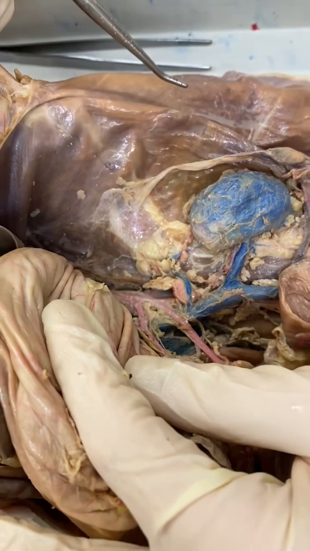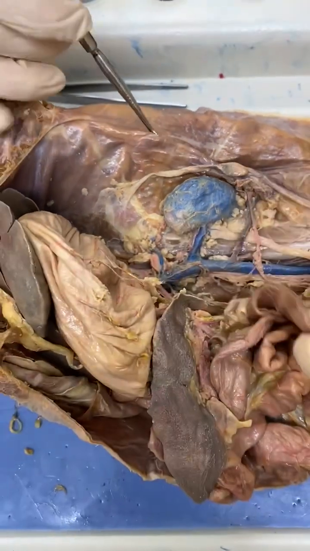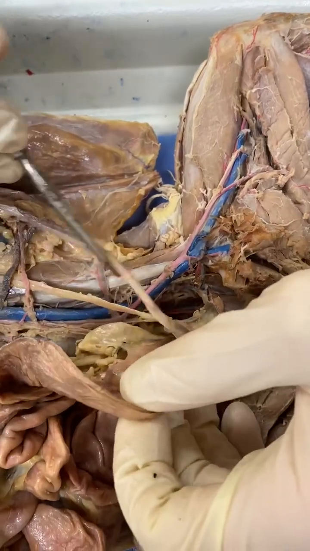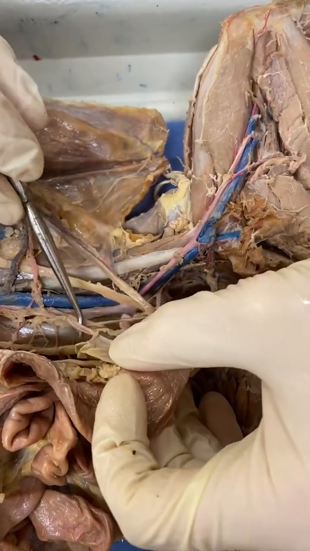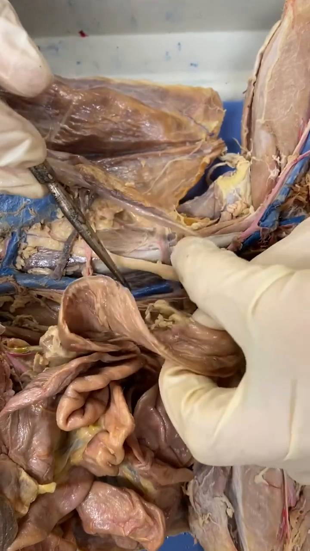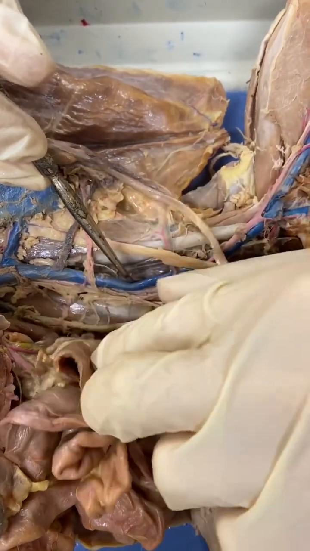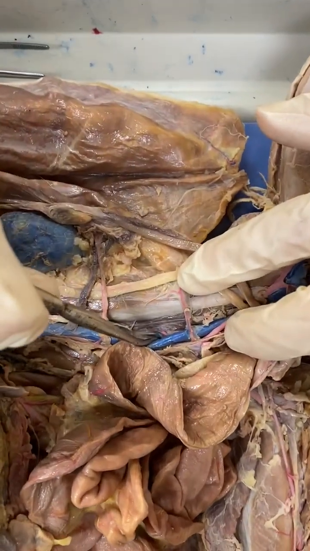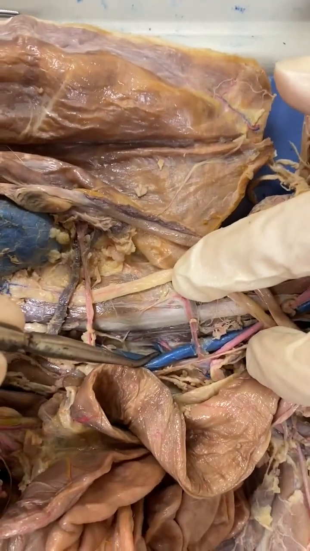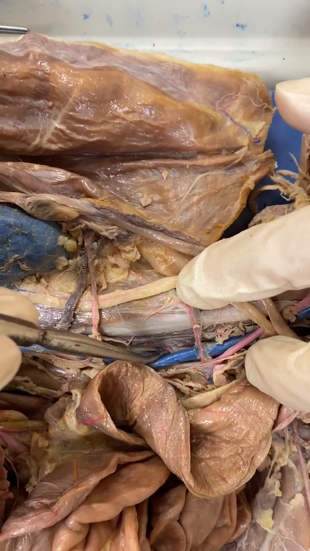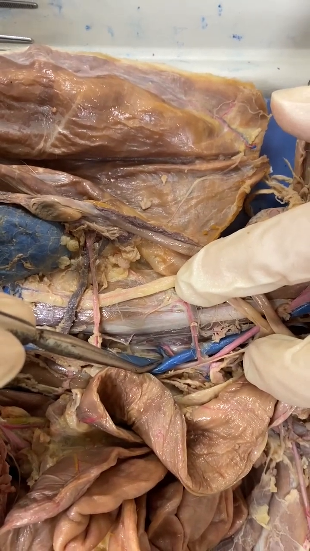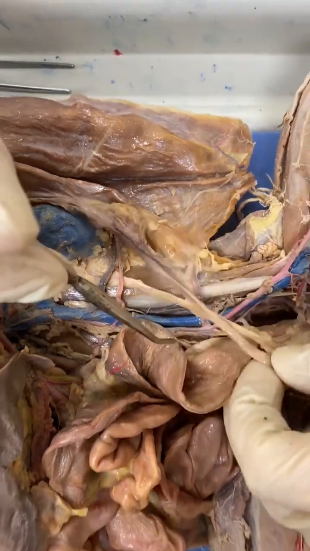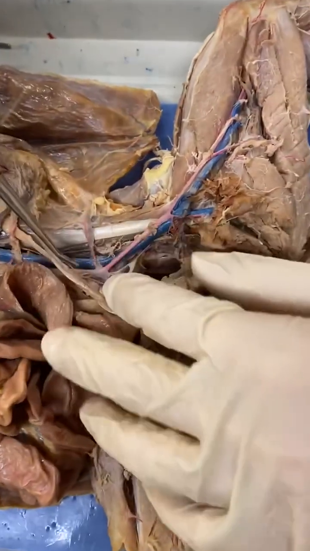We have the deep iliocircumflex artery. To find the deep iliocircumflex, it's helpful to go from the caudal mesenteric and then go just a little bit further down. Peel back the posterior vena cava, and those are the deep iliocircumflex artery and vein. Very small. External and internal iliac artery and vein.